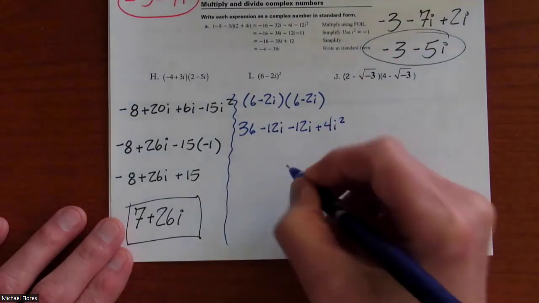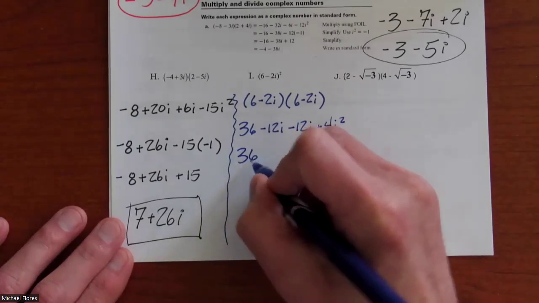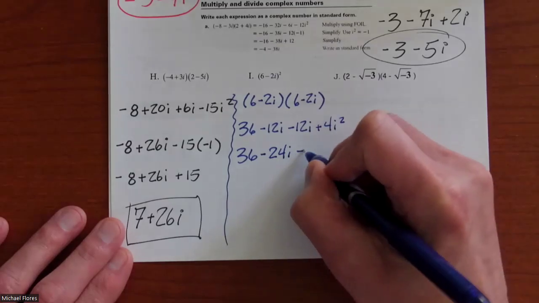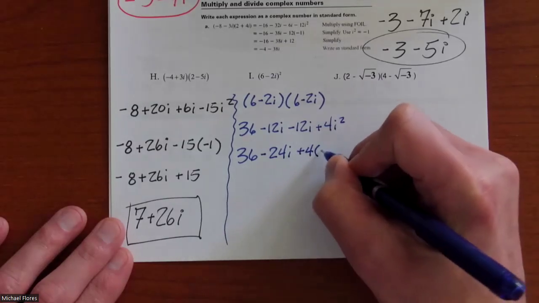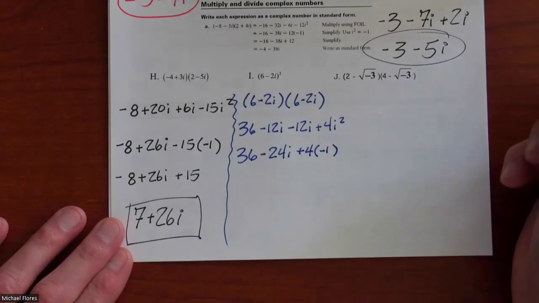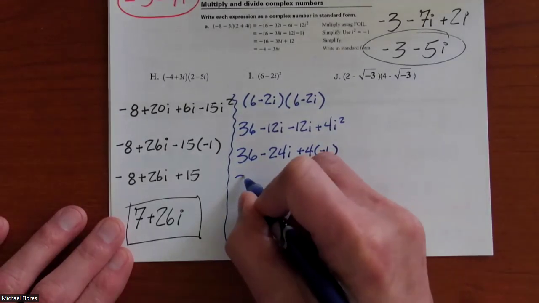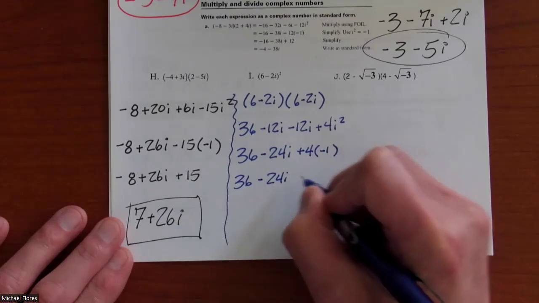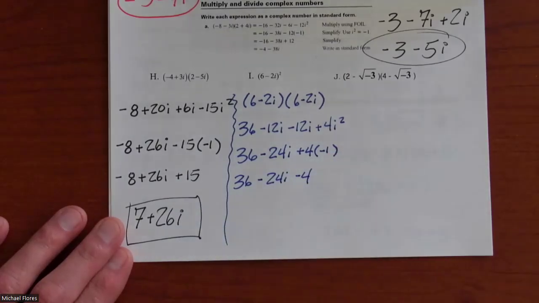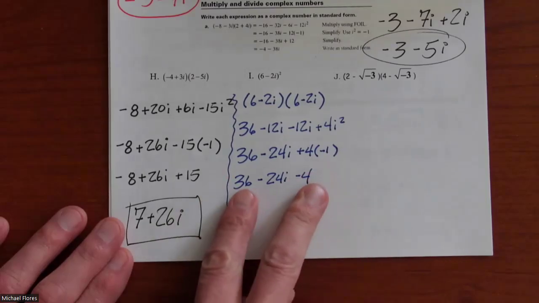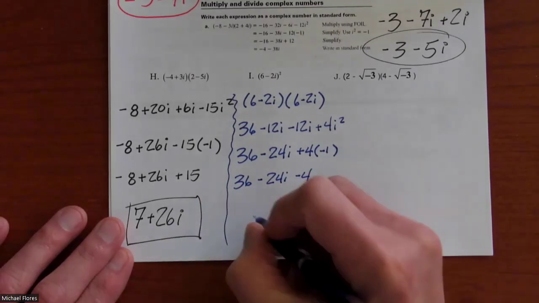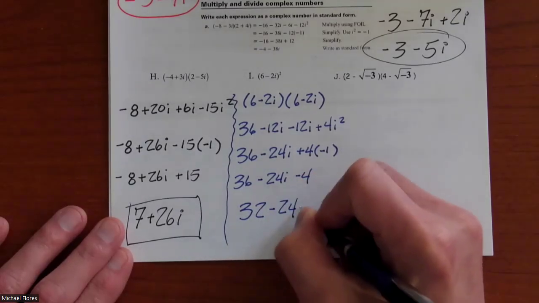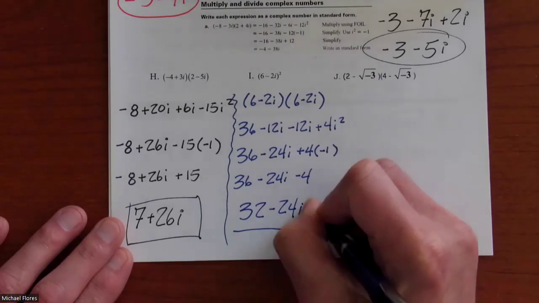And now let's simplify. Remember, i squared is really negative 1. And now we can combine these like terms here, the 36 and the minus 4. Final answer.